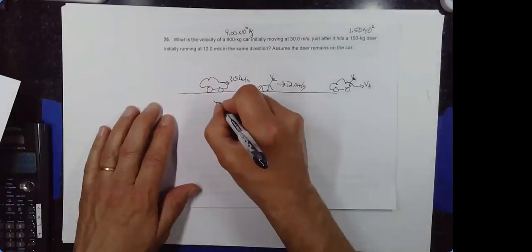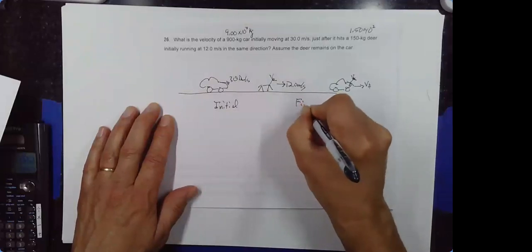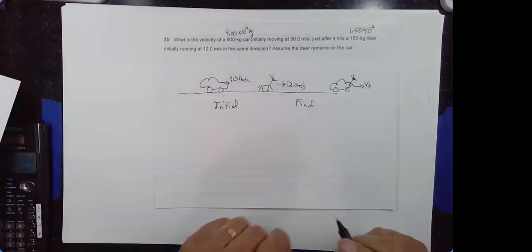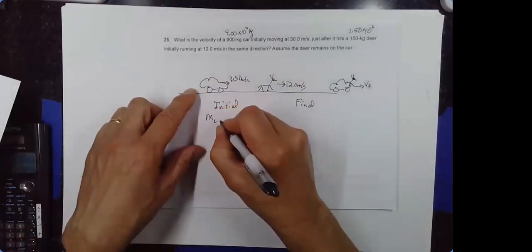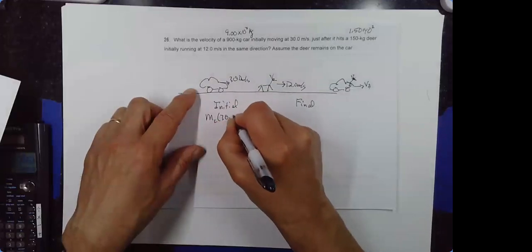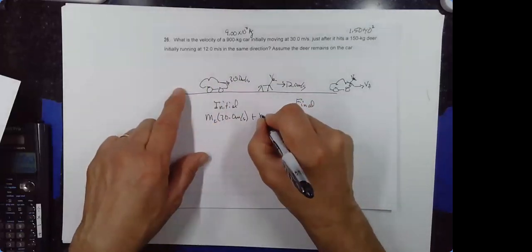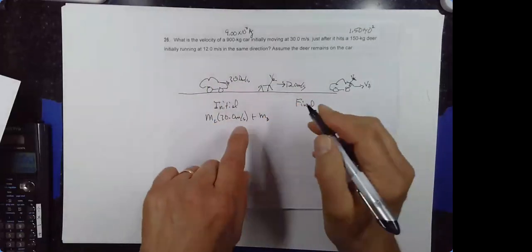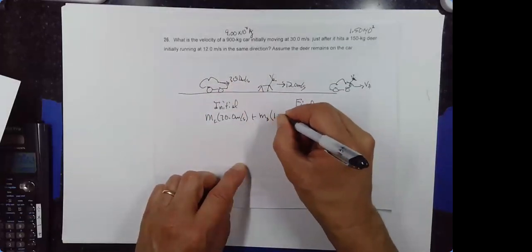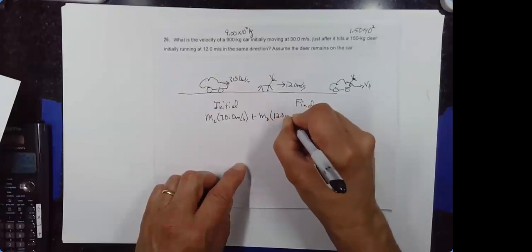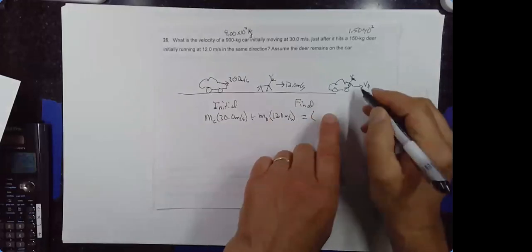Before, our initial momentum is going to equal our final momentum. Everything's going to the right, so it's all positive this time. I'll have the mass of the car times 30.0 meters per second plus the mass of the deer. I could have called these V car initial and V deer initial, but I'll just punch in the numbers here. And that will equal this final situation here.